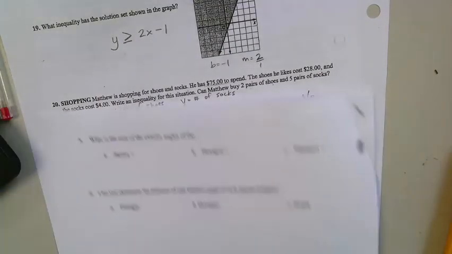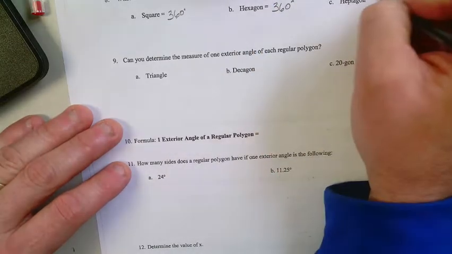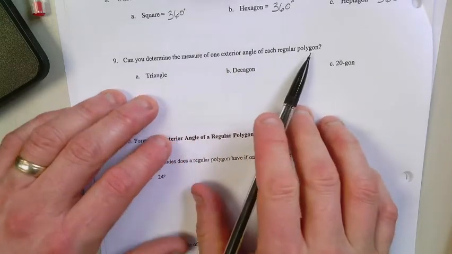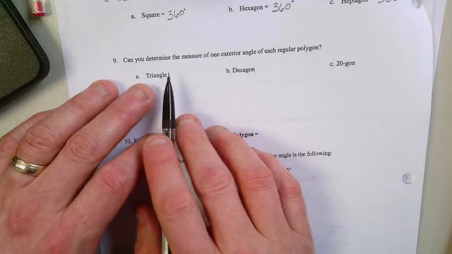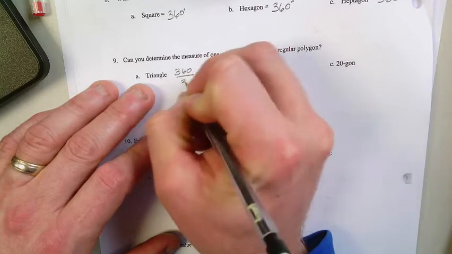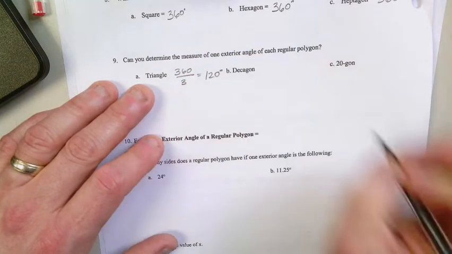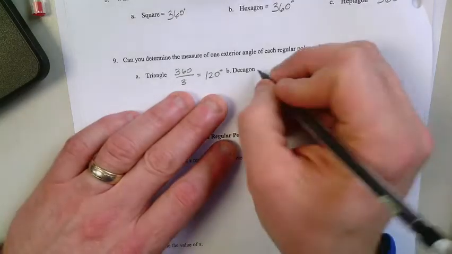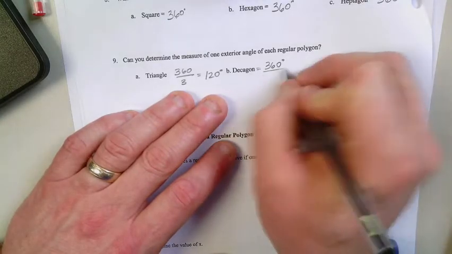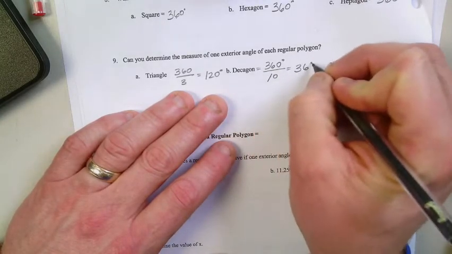So what I wanted you to see by doing that little experiment was that the sum of the exterior angles of all of these figures will always be 360 degrees. Okay? Can you determine the measure of one exterior angle? So if I have 3 exterior angles, remember 1 at each vertex, and I want to find one of them, I can take 360 and divide that by 3. Okay, that would be one exterior angle. For the decagon, I can take 360, remember, they all add up to 360, divide it by 10, and one exterior angle would be 36.